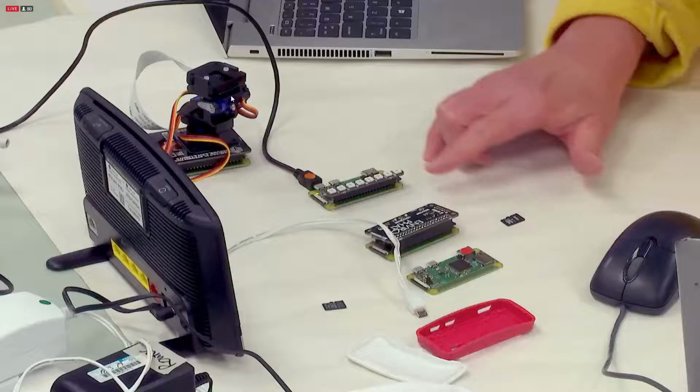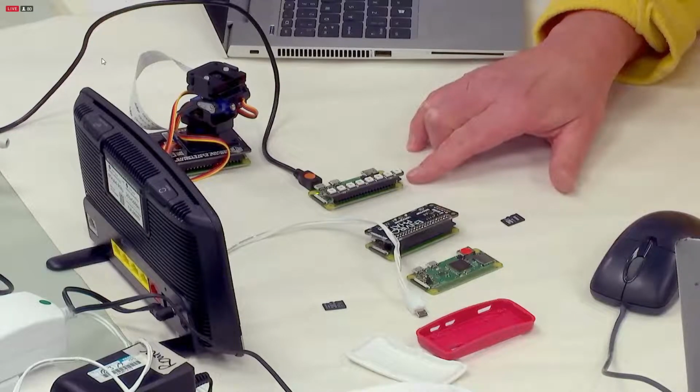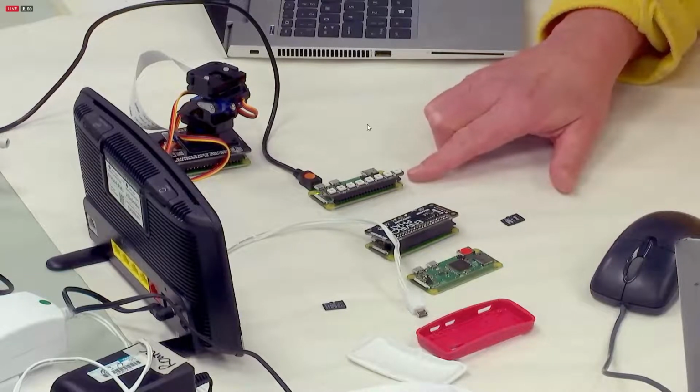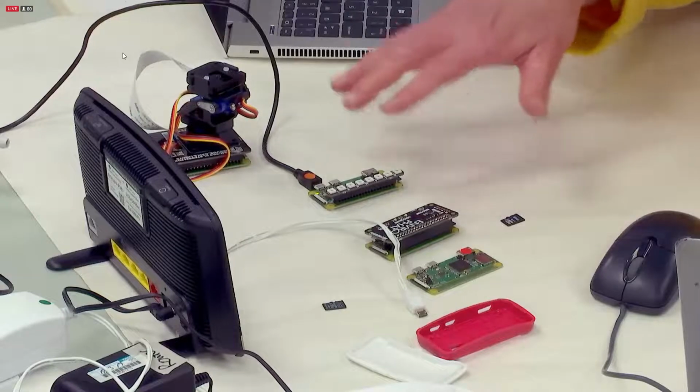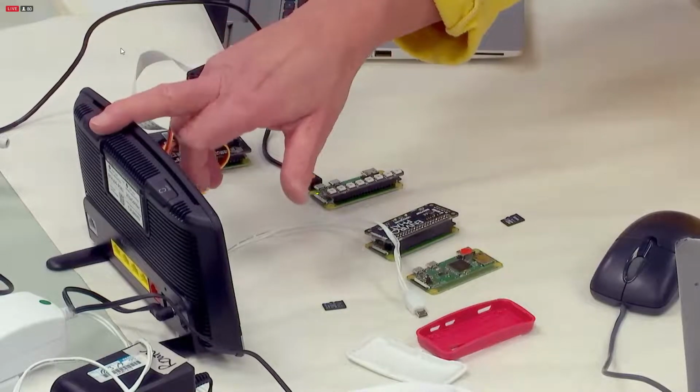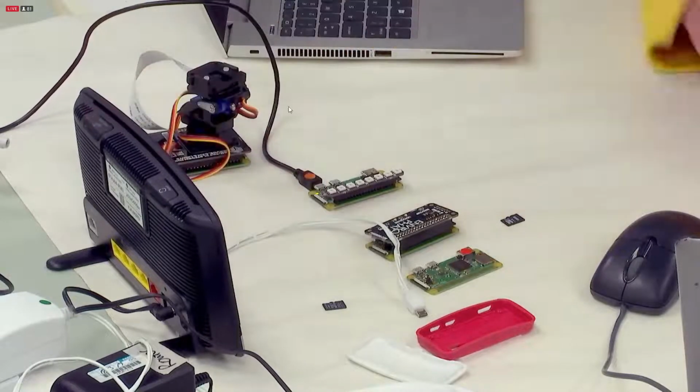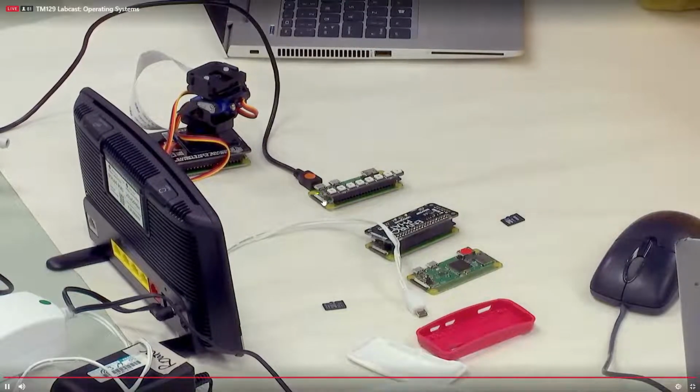These smaller Pis, which are Raspberry Pi Zeros, actually 0W, they're Wi-Fi connected. So I'm going to end up with a little network here. Actually, I've got a couple of Pis. I have a basic domestic router, and I have a Linux laptop, which will all connect together on a little Wi-Fi network. Human interface devices, basically.